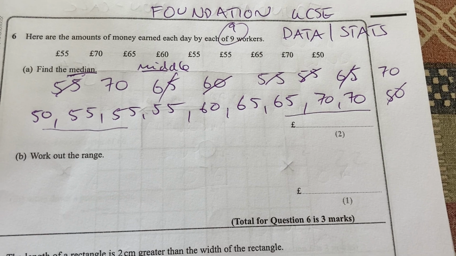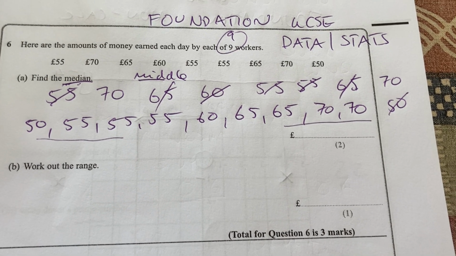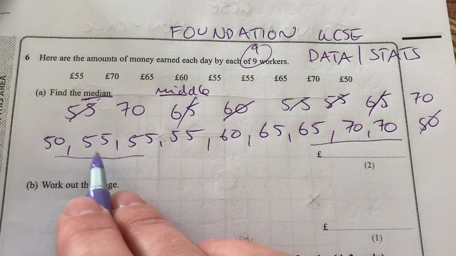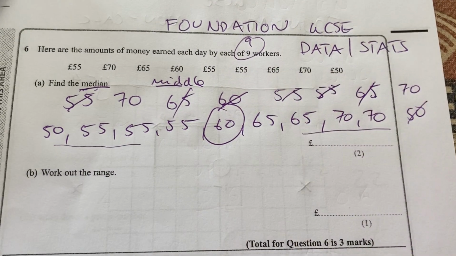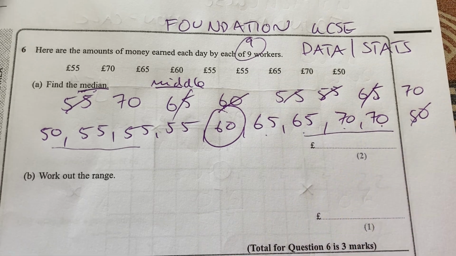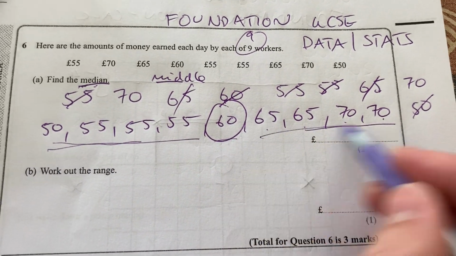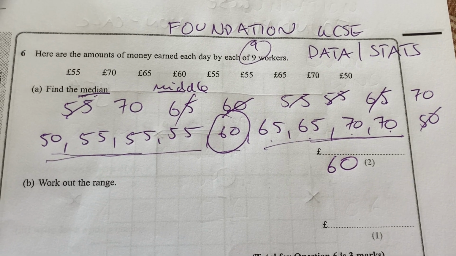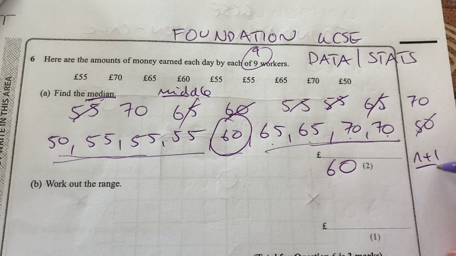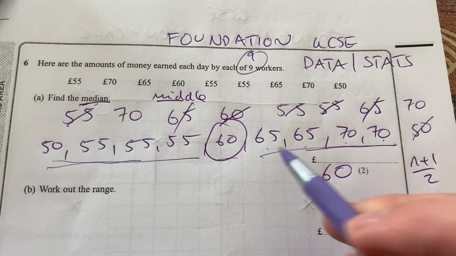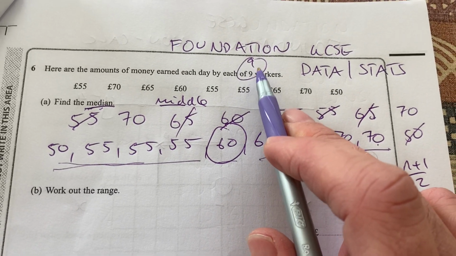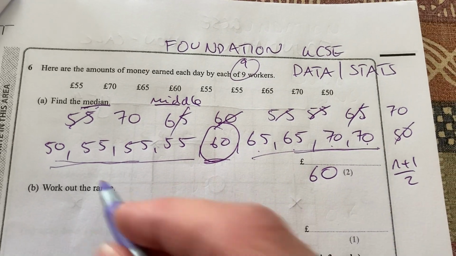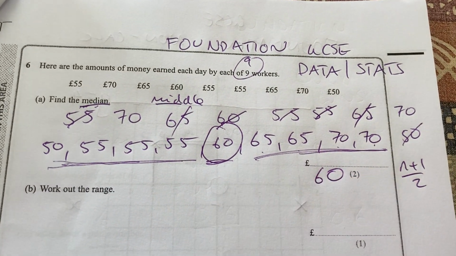And now to find the median, I want to have the same number either side. So 1, 2, 3, 4, that'll be the median, because I'll have 1, 2, 3, 4 either side. 4, 1, 4. So 60 is the median. One way you can do it is always do n plus 1 and divide by 2. So if it's odd, in this case it's odd, add 1, make 10, divide by 2, and it's the 5th number. I like to see it more visually. 4 numbers there, 4 numbers there, and 1 in the middle.